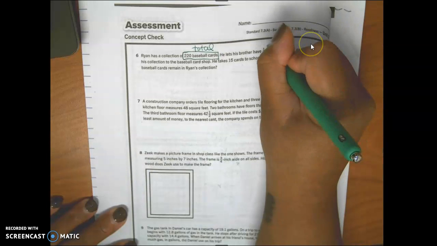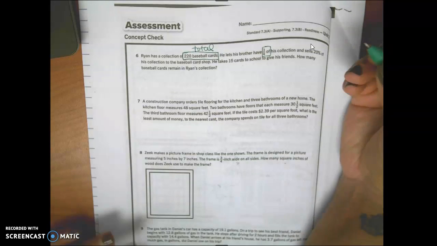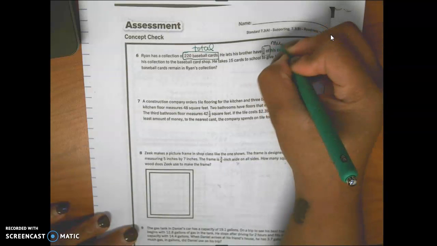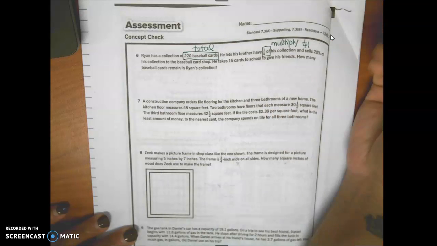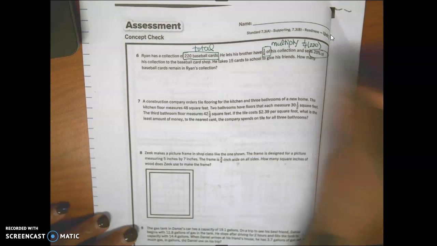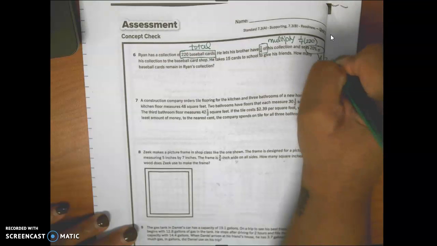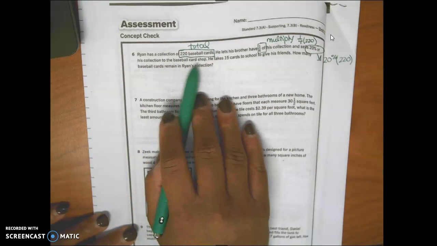He lets his brother have 1/4 of. What does the word of mean? Multiply. So I'm going to multiply 1/4 and the number of cards he has, which is 220. And then he sells 20% of, so I'm going to take 20%, and I'm going to multiply that by 220 as well, of his collection to the baseball card shop.